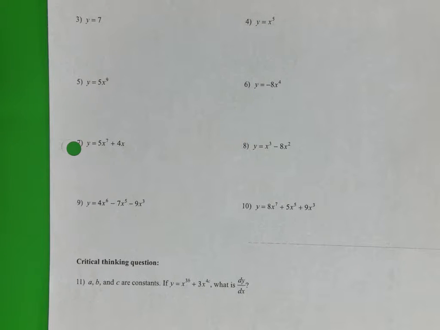y prime equals 3x... y prime equals 3x what? Minus. What do we do to that? You multiply that. Negative 16. Very good. So it's y prime equals 3x squared minus 16x. Number 9. Jennifer, what did you get on that one? y prime equals 24x to the 5th minus 35x to the 4th minus 27x squared. Very good.